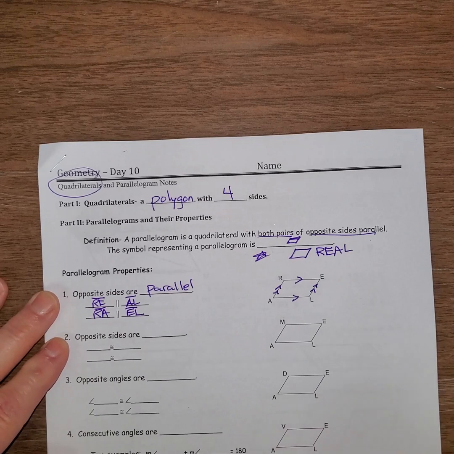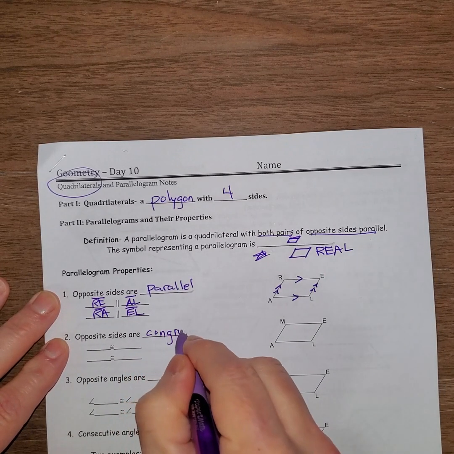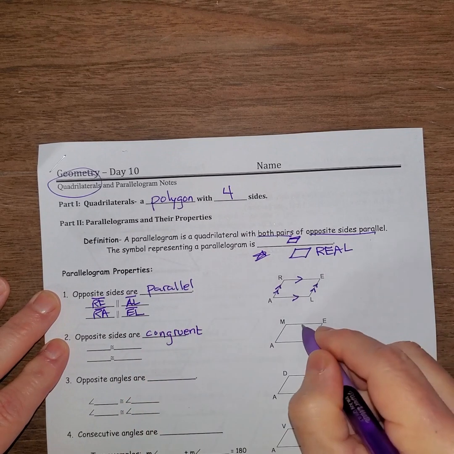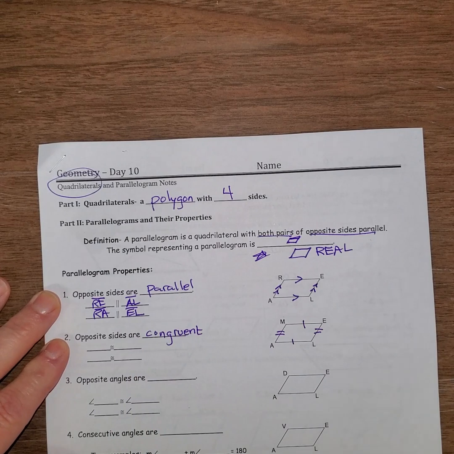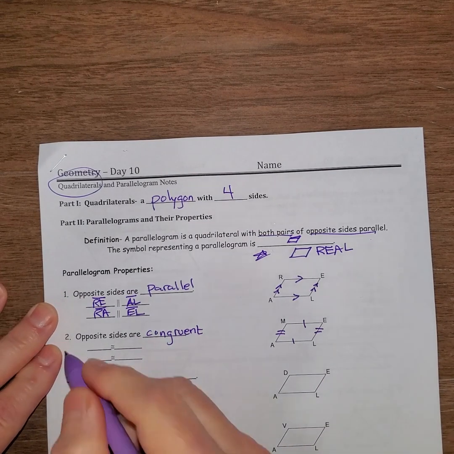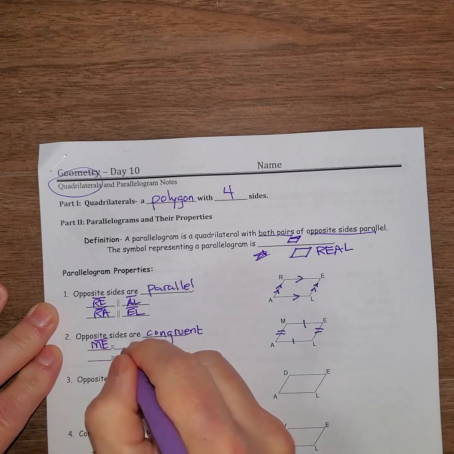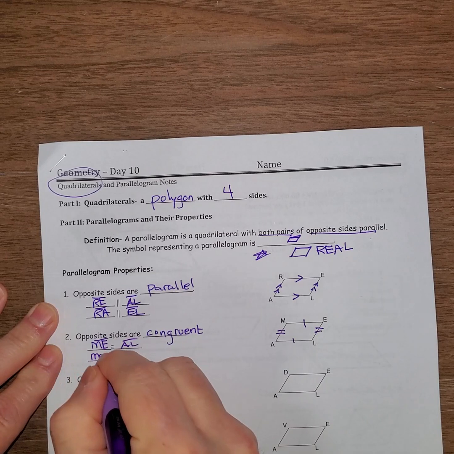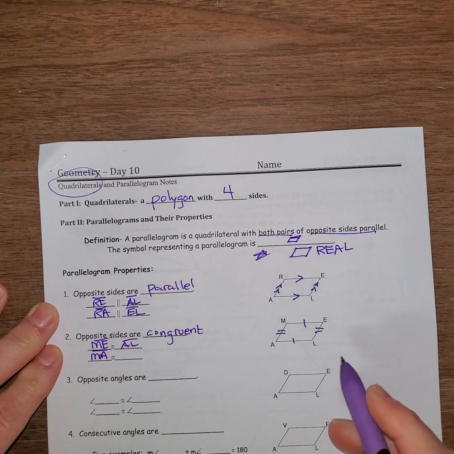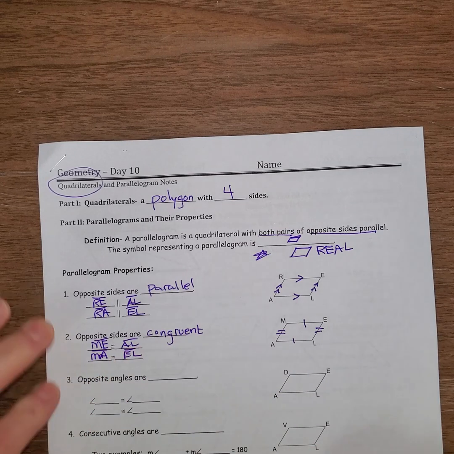And next, the opposite sides are also congruent. Of course, they're the same length. This one's congruent to this one, and this one is congruent to this one, but they're not all 4 the same length. So ME is congruent to AL, and MA is congruent to EL.